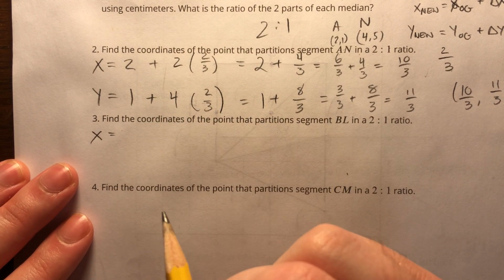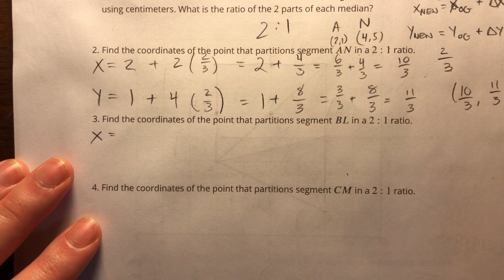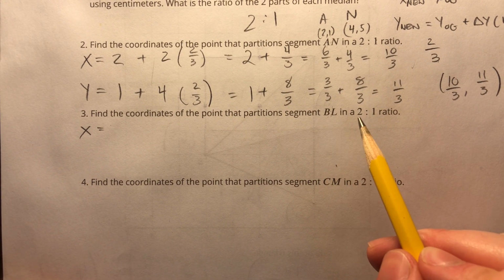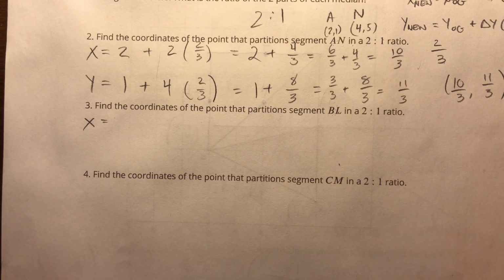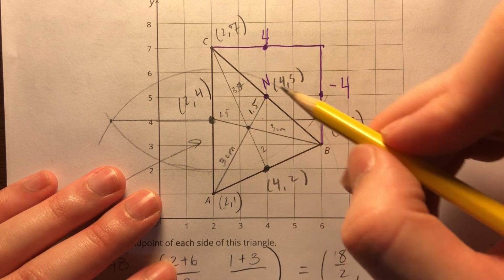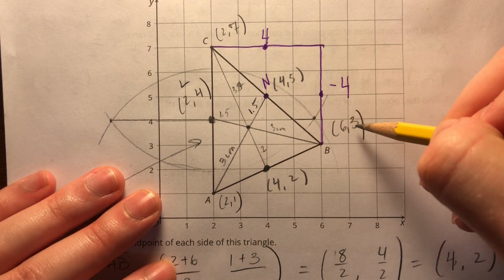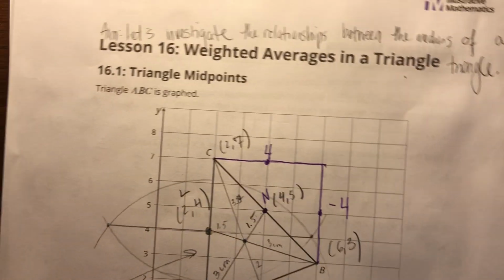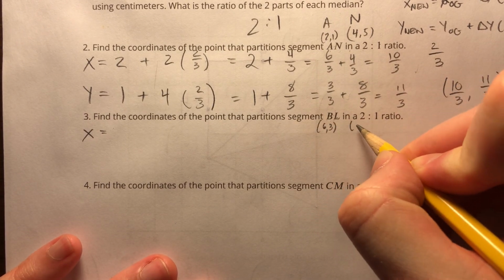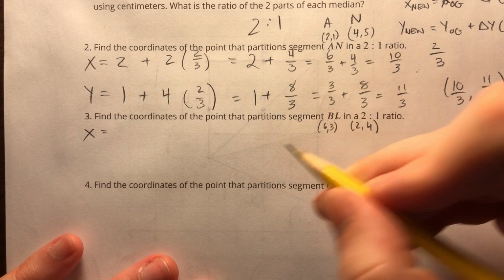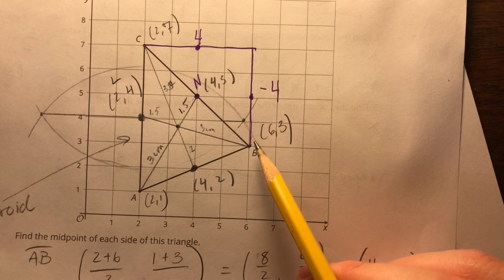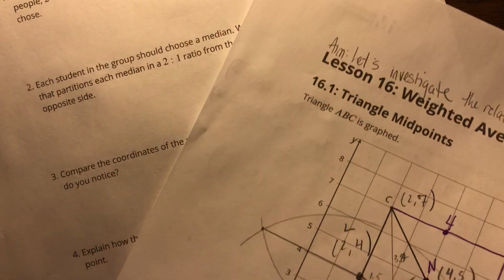Let's just do it one at a time this time. X starting, oh, let me get my new coordinates, sorry. BL, so that means the median from B to the another point will be L. So from B, this will be called L. So B is 6,3, L is 2,4. All right, it's important we keep that order right, so I'm gonna double check. B is 6,3, L is 2,4, great.